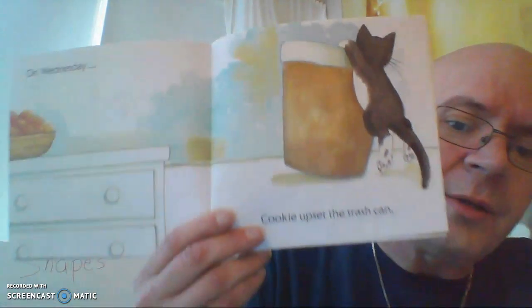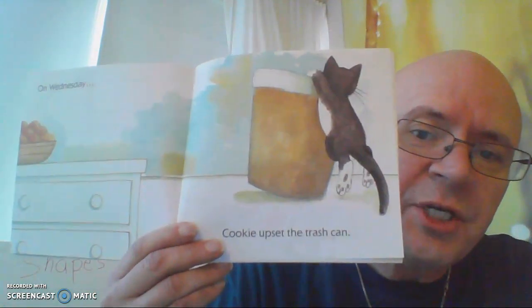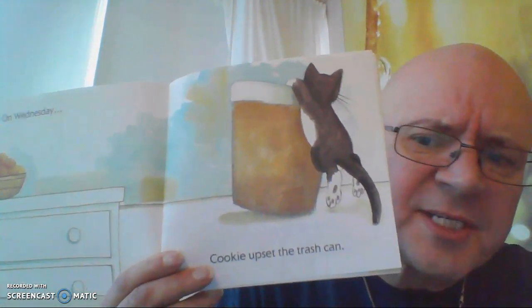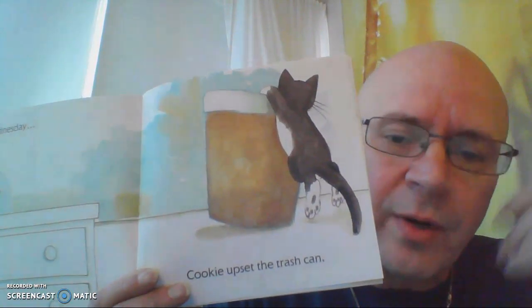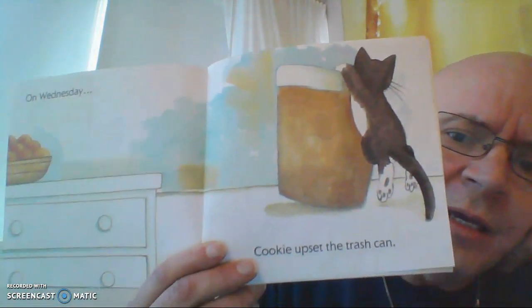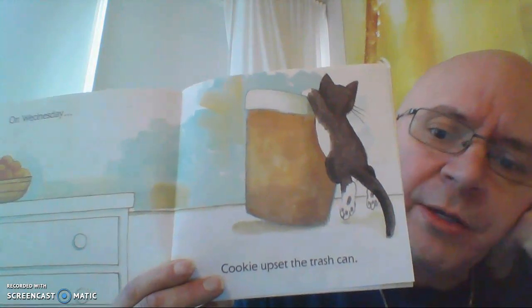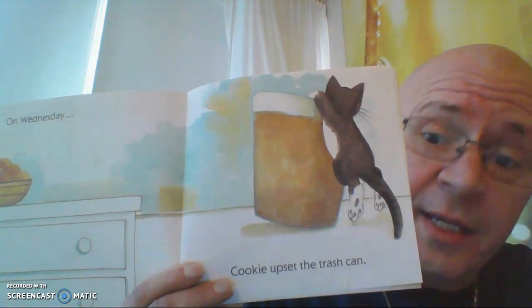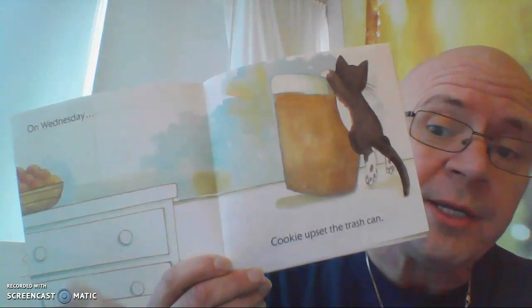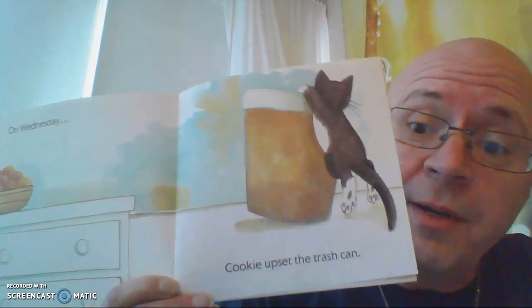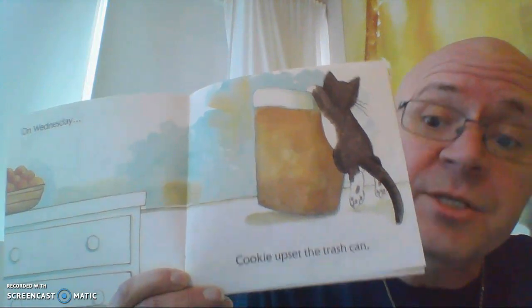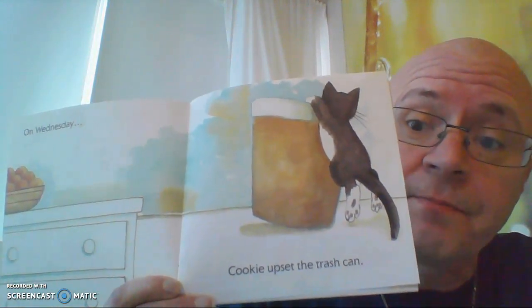Now, on Wednesday, she upset the trash can. Where could you say this setting is? Where is this part of the story happening? It could be in the kitchen, right? We got trash cans in the kitchen. It could be anywhere you have a trash can, right? There is a dresser here, so that kind of tells me that maybe it's in a bedroom, maybe, right? It's in some kind of room, though, where there's a trash can.